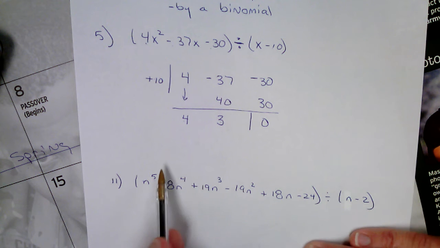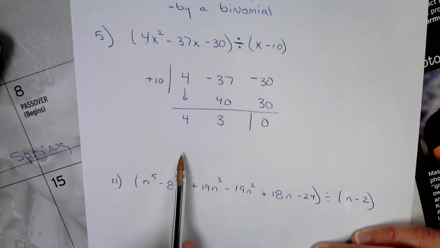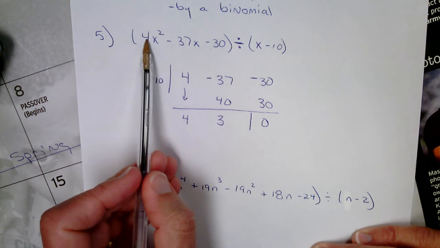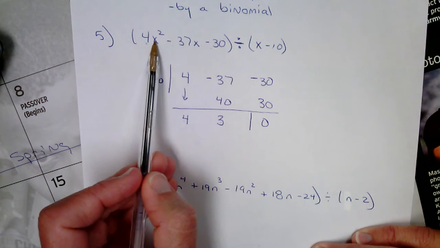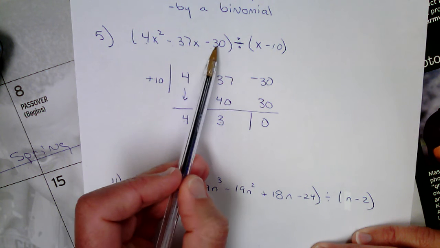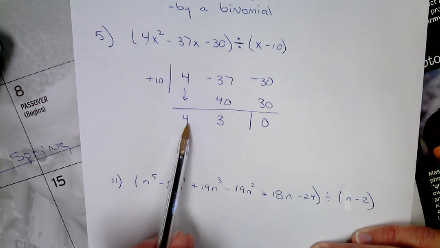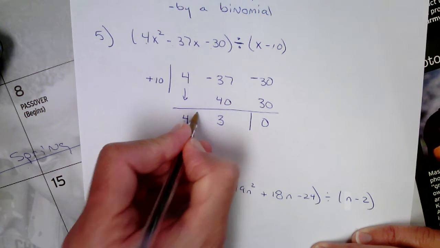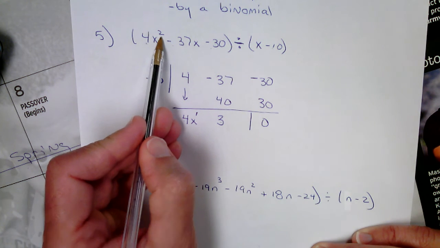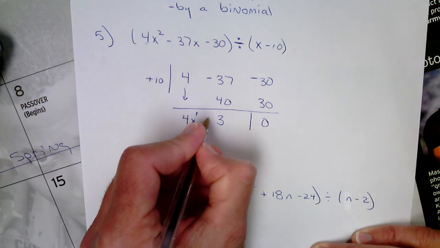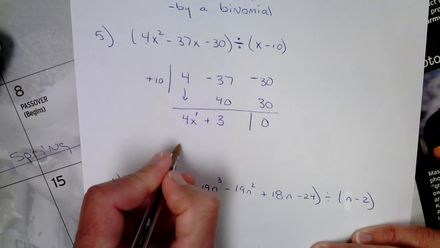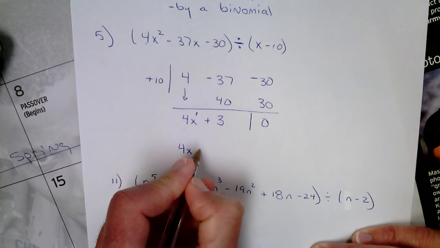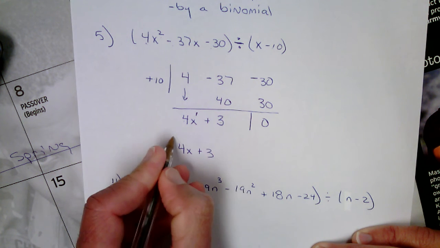Now, all you have to do is write out your answer. The 4 goes with the x squared, 37 with the x, negative 30 was by itself. So I'm going to write this with an x to the first power. It's going to be 1 less than what we started with. And then I've got a positive 3 here.